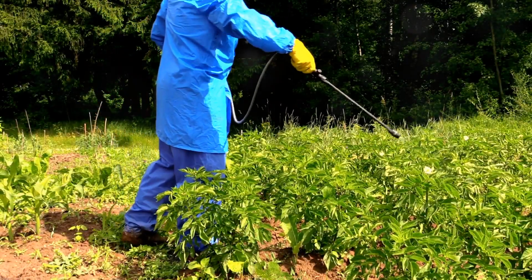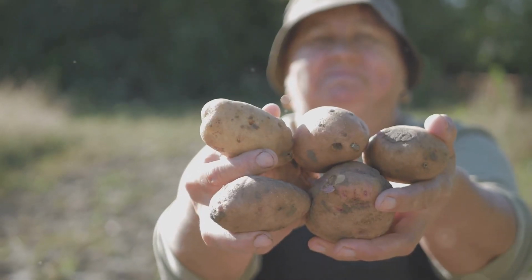Using these organic solutions, you can protect your red potatoes from pests and diseases.